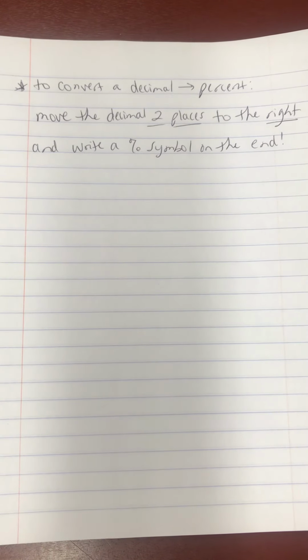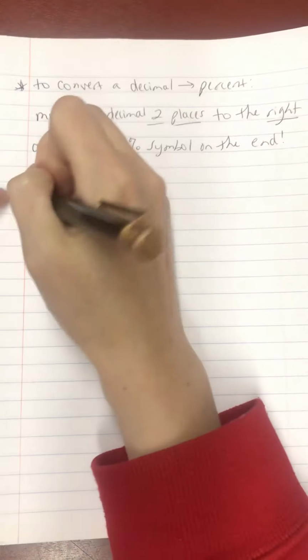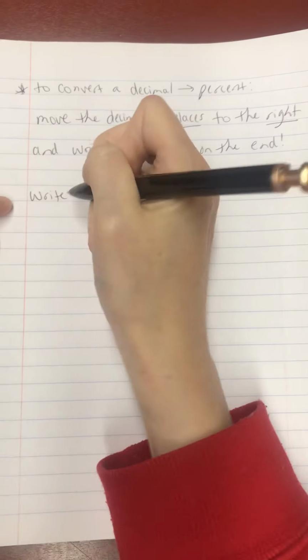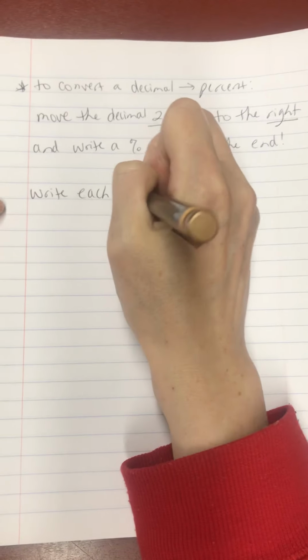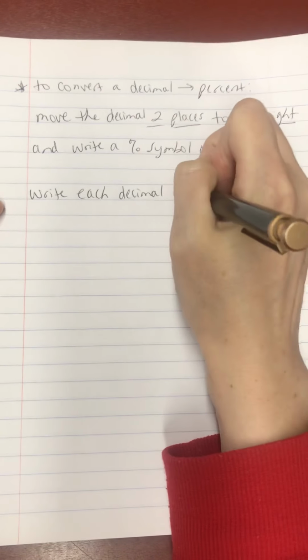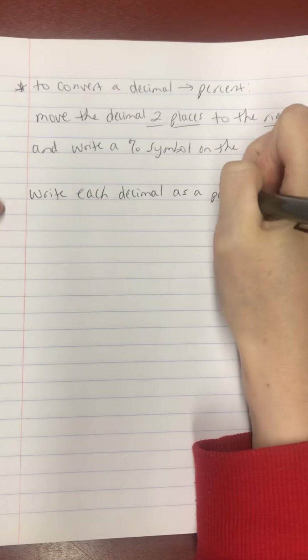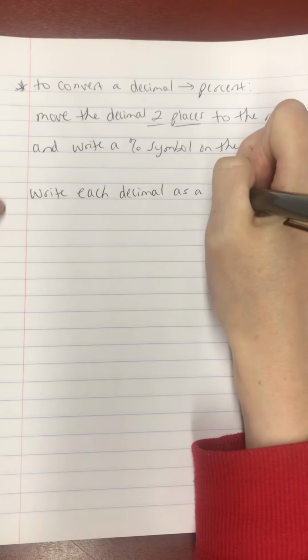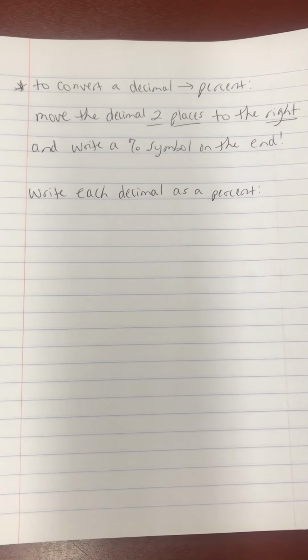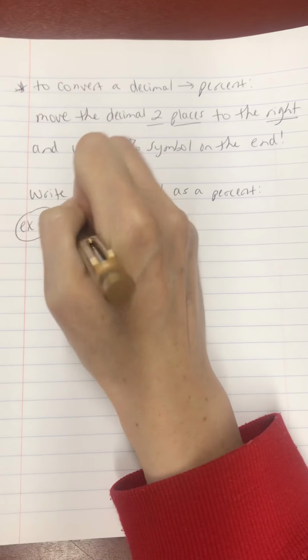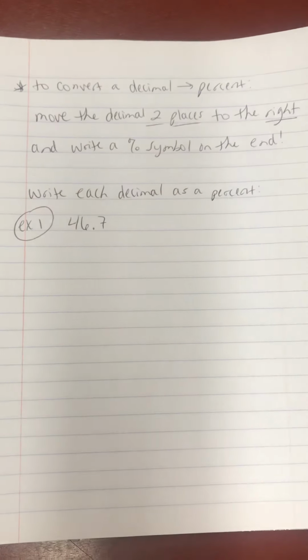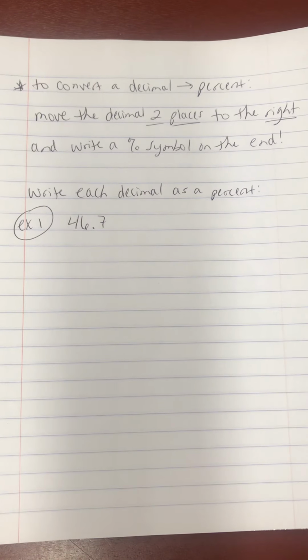All right, let's do like 3 examples. And so here's what my math lab would look like. It might say this: write each decimal as a percent. There we go. Write each decimal as a percent. So example number 1, here's our decimal, 46.7. So first example, 46.7, they want us to take that decimal and write it as a percent.